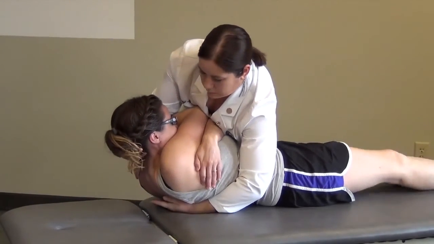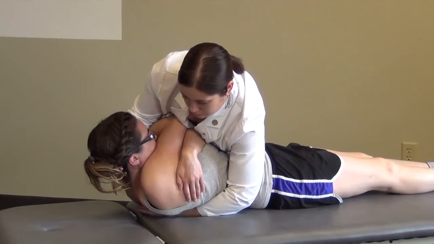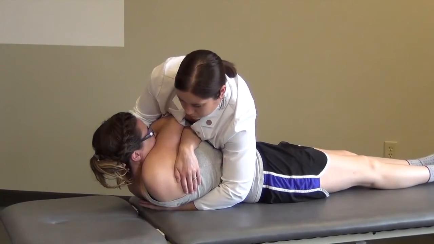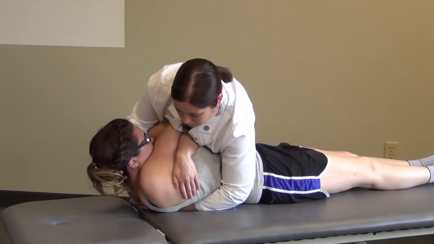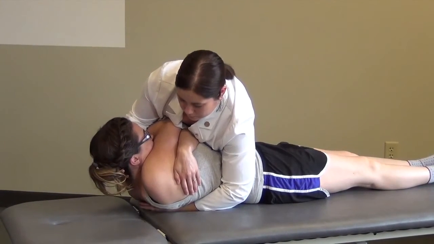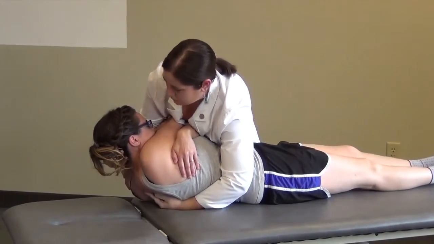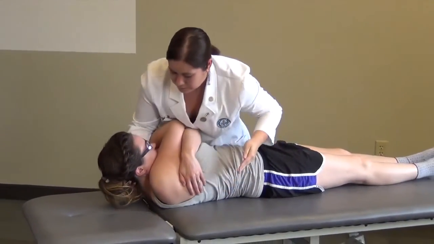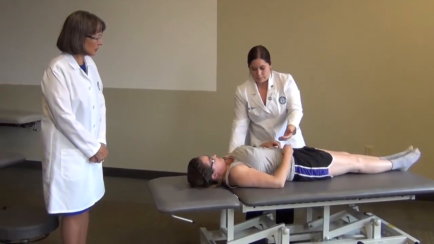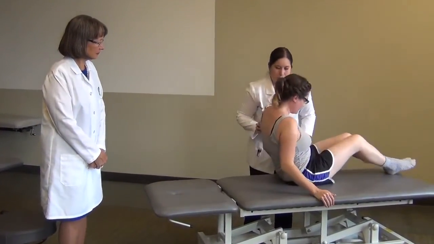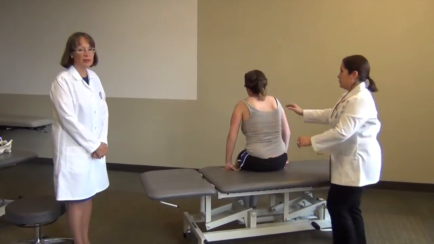Head is lifted to isolate the segment. Okay. Patient takes a breath and lets it out. Then a short, quick thrust is applied. Okay. After the treatment, the patient is re-examined to make sure that the treatment is successful.